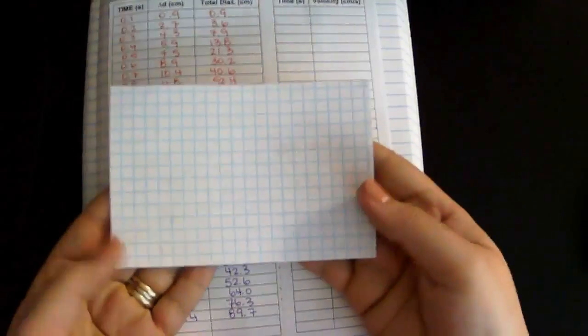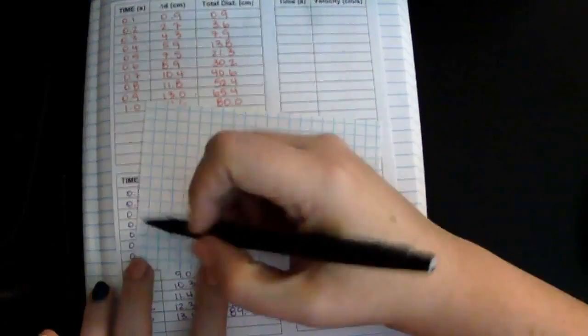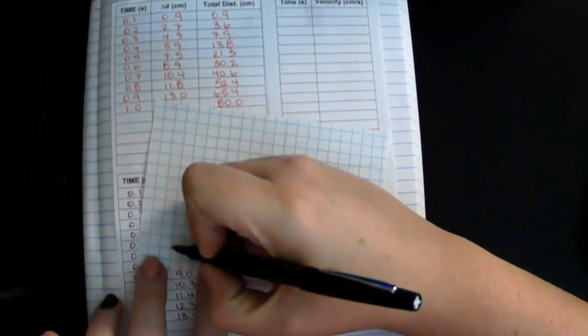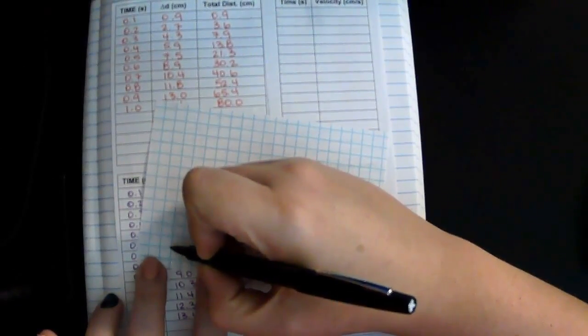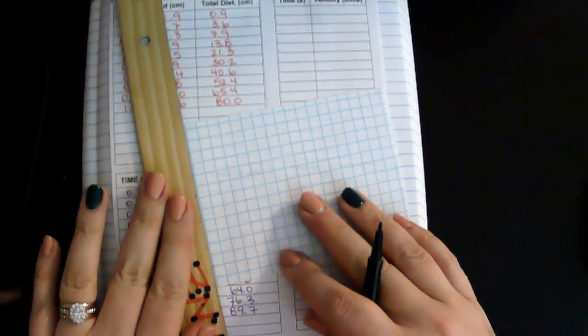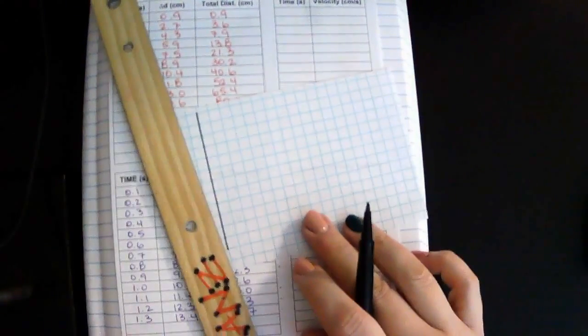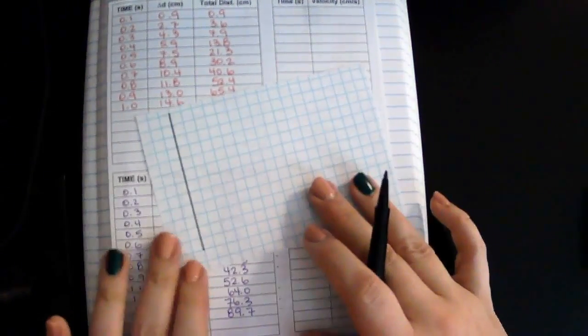So I have a small sheet of graph paper, and I'm going to make my axis this way. So my x-axis will be at the bottom, my y-axis will be at the top. And I'm going to leave myself a good amount of space along this side for writing my numbers in. So I'm going to put my y-axis about 3 lines in, and I'm going to mark that with my ruler. Always use a ruler when you're making a graph. I'm not going to do anything with my y-axis yet.